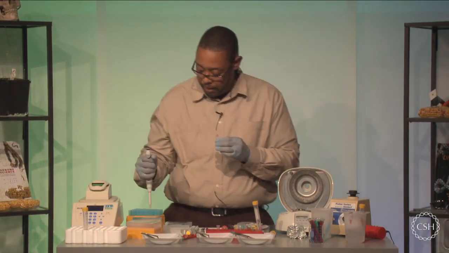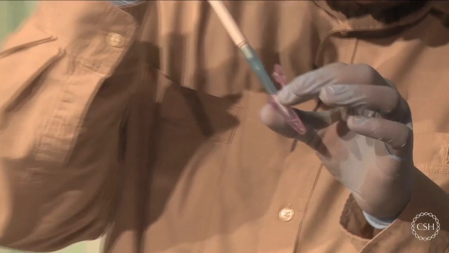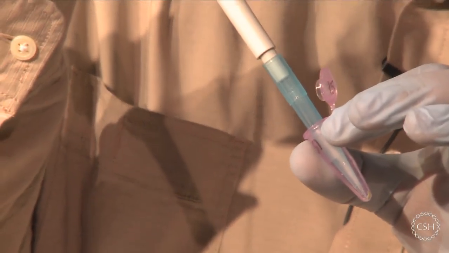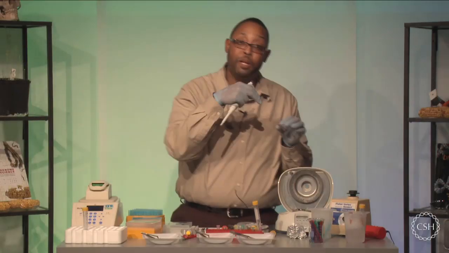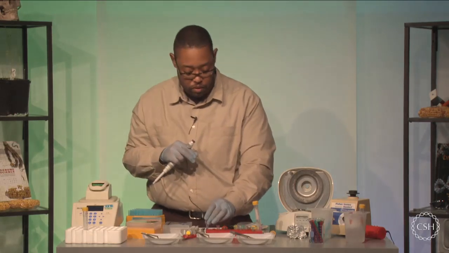So I'm going to open this up and I'm going to take off the wash buffer. I'm going to use my blue pipetter, still set to 500, and that should allow me to take off the majority of the liquid. Remember not to pull up anything that's associated with the pellet. Leave the pellet alone. We don't want to disturb it.